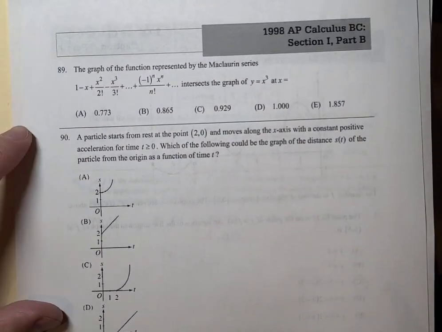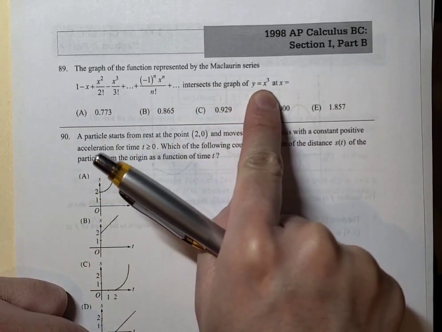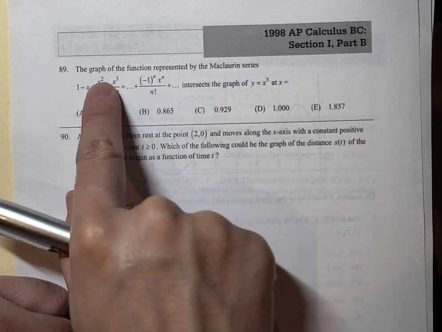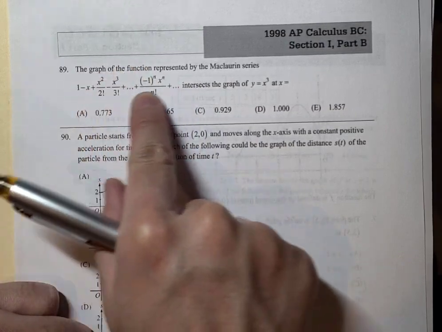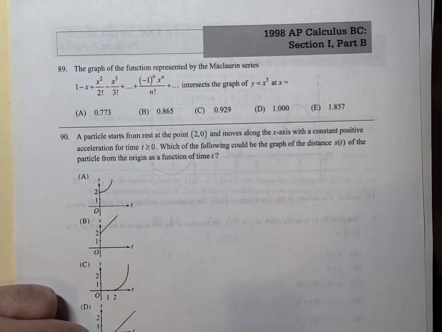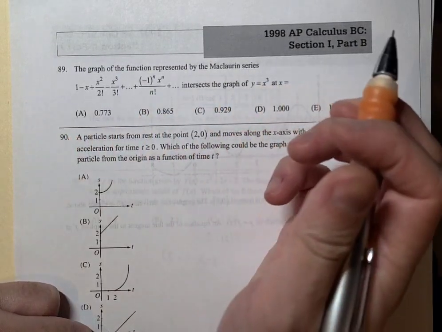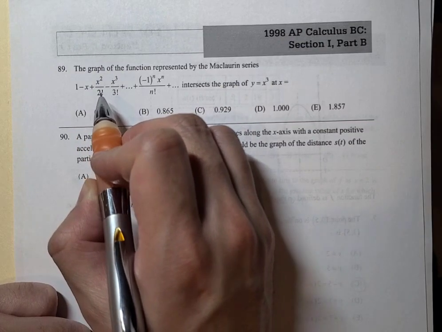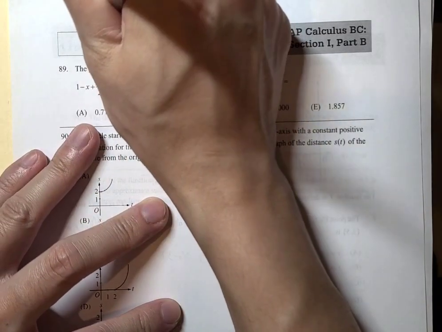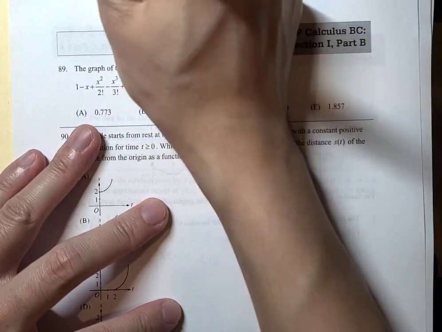Let's see. The graph of the function represented by the Maclaurin series intersects the graph of y equals x cubed at x equal to what? So this is probably a series that you should know or very close to it. I can tell right away that it looks very close to e to the x, but there are some differences in the sign. So maybe it's like e to the negative x, okay? Because we know how e to the x is.